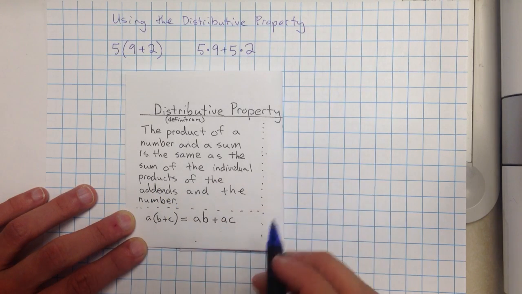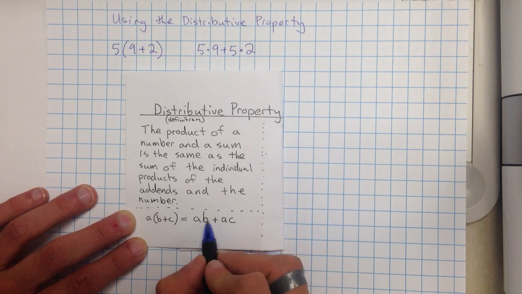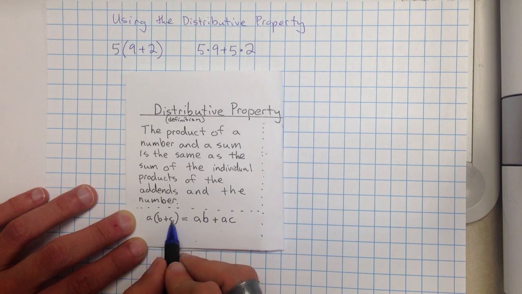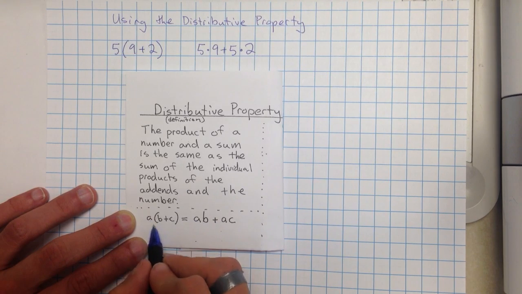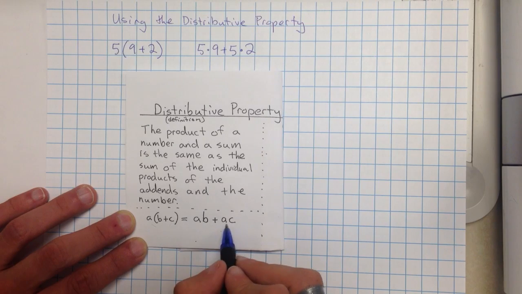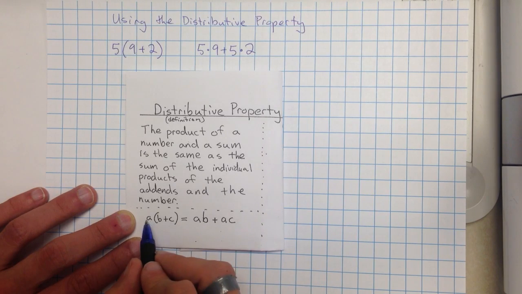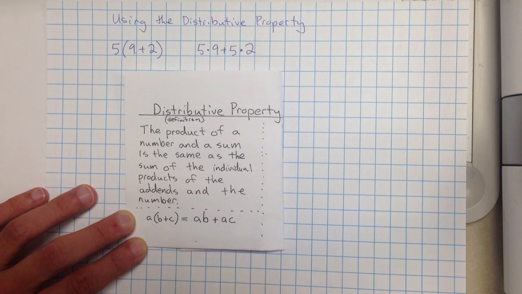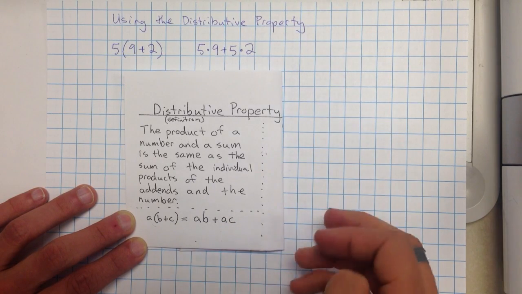Okay, so it sounds a little weird, but it's the same as the sum, the addition, of the products of the addends. Those are the two numbers you're multiplying together, so that's a times b and a times c. So ab plus ac. These are always going to be the same. No matter what numbers I put in here for a, b, and c, this is always going to work out and be true. This distributive property is always going to be true.